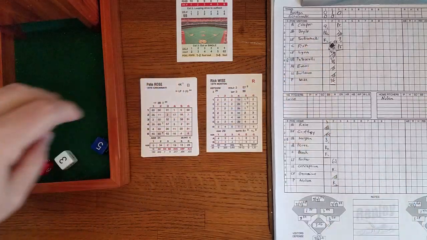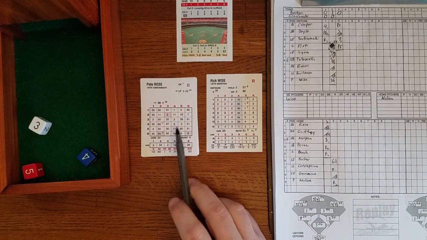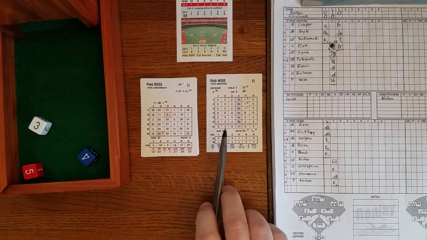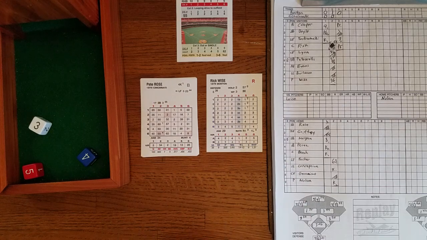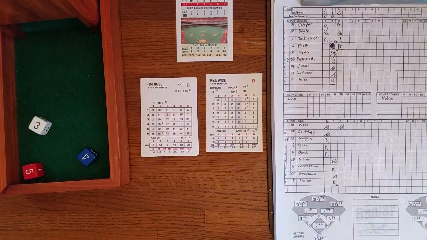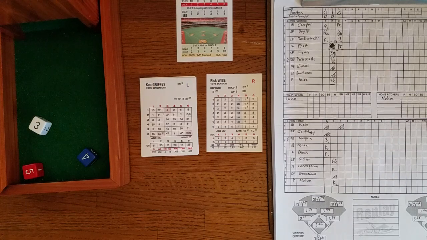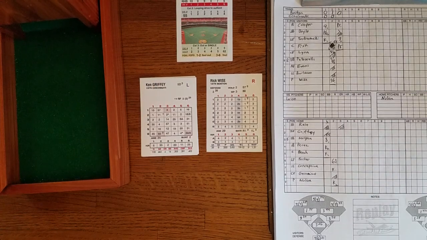Still 1-0 Boston. Here is Pete Rose. 5-3, and that is a 39. 5-4 is a 2. It's a 41 in column 5, and 41 is a hit by pitch. So Pete Rose gets plunked. Not too happy about it, but he runs down to first in Pete Rose style.